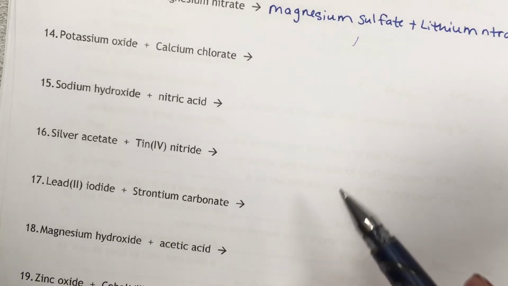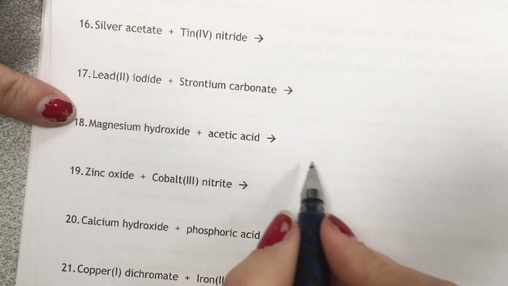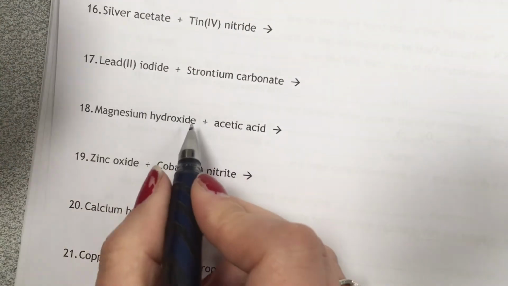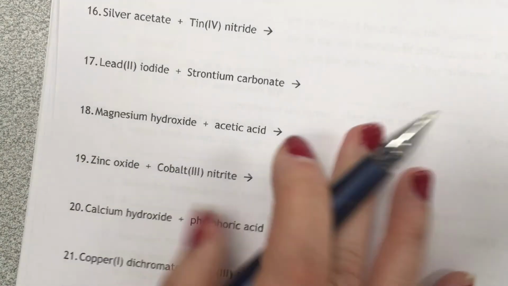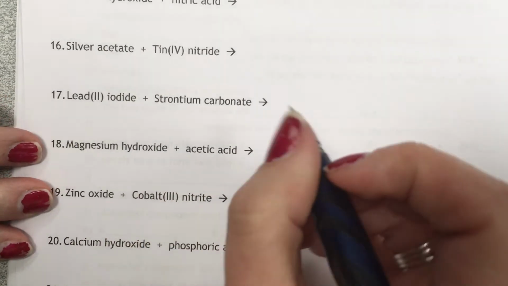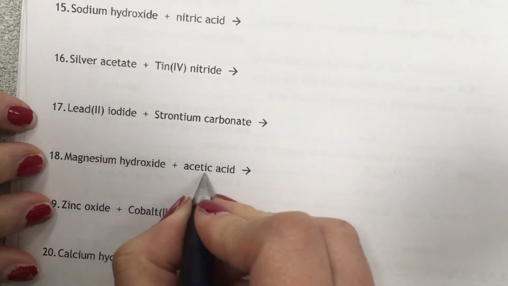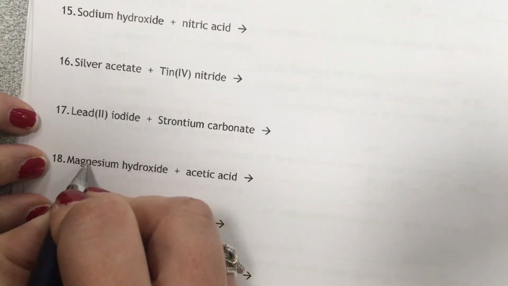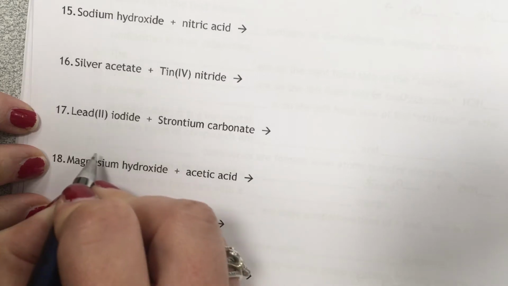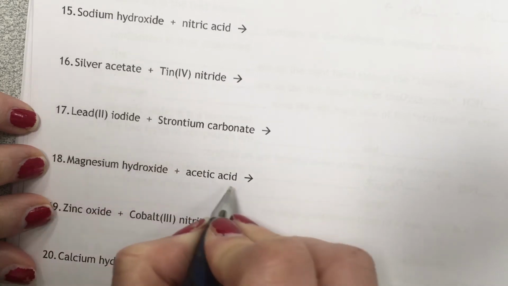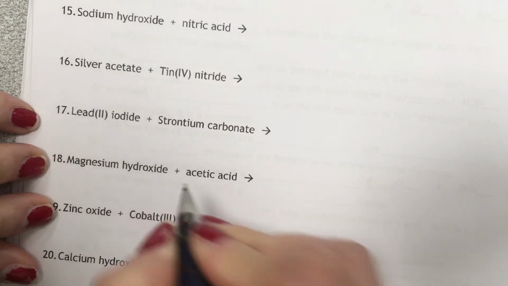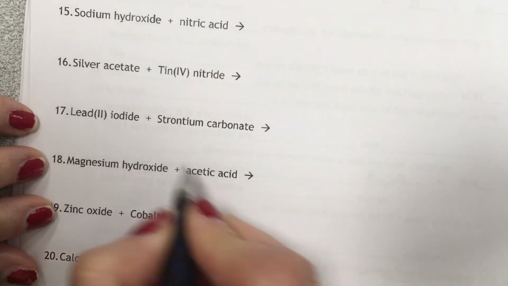Let's do one with an acid maybe. Okay, so here's a neutralization reaction. So this is the only other one. All the others are either like this or a neutralization reaction. So how I like to do it is magnesium hydroxide is okay to stay because you have the metal and then your non-metal ion. Here it's not so distinguishable. You can't see which one we're switching.